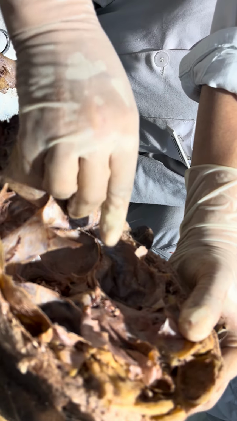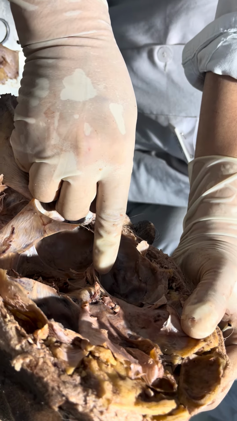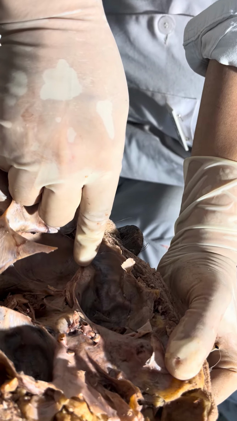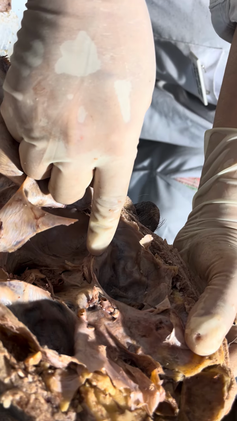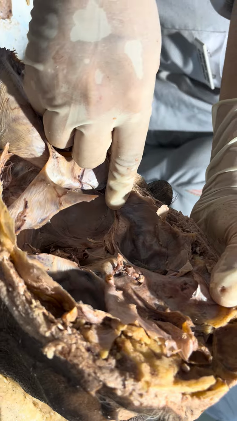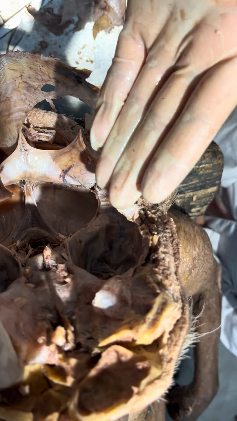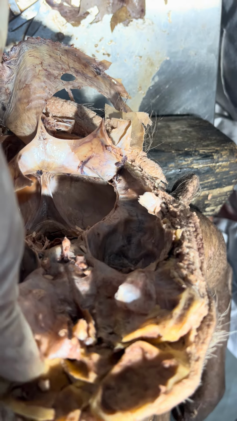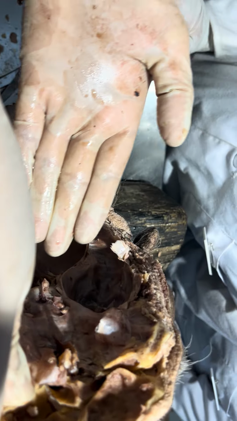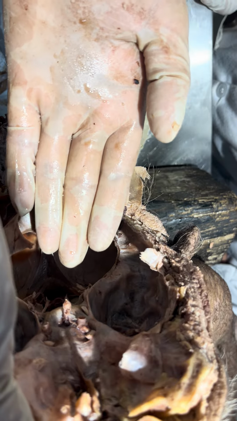Because I have cut at the lower level, I am very close to the superior margin of the petrous temporal bone, which is the site of attachment of the tentorium cerebelli, so that I can easily poke my fingers to lift out this temporal lobe, and see the attached margin of tentorium cerebelli, and it will become easy to cut it out. So this is the whole procedure to take out the brain.